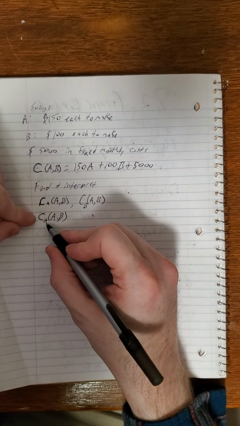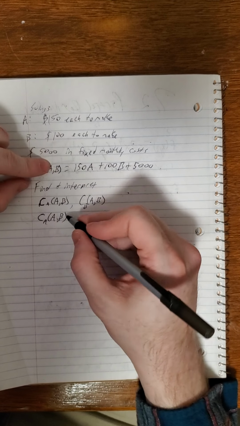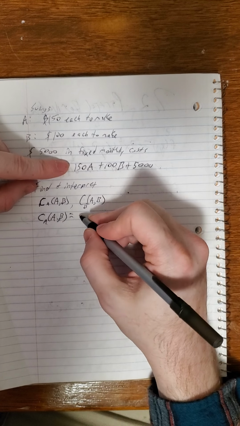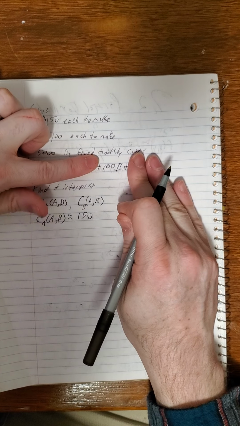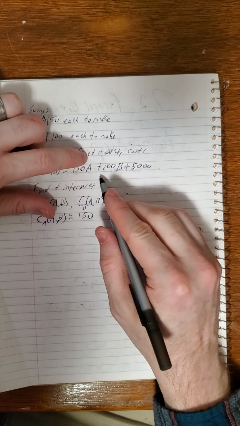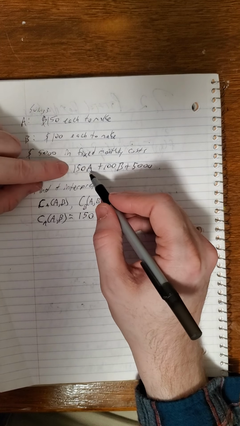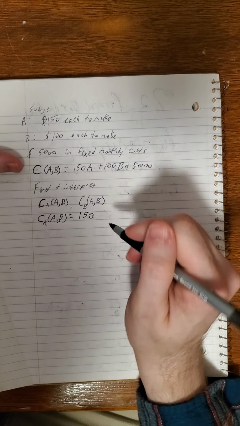So this is saying take the derivative of function C, treat A as a variable, treat everything else as if it were a constant. So derivative of 150A, if A is my constant, would be 150. Derivative of 100B, if A is my variable, would be a 0. Derivative of 5,000 is always a 0. So if A is my input variable, derivative of 150A is 150.